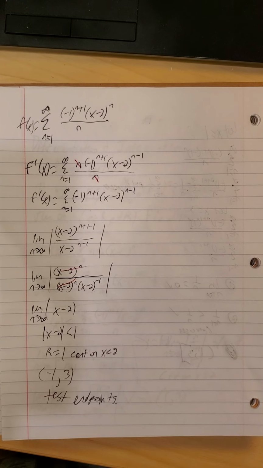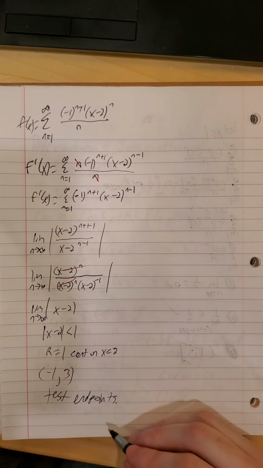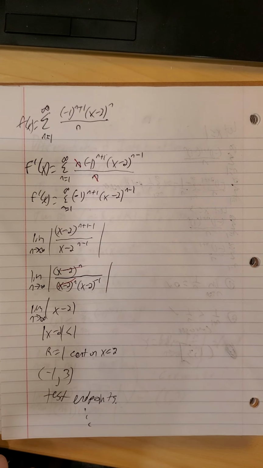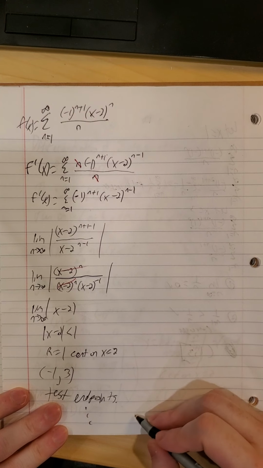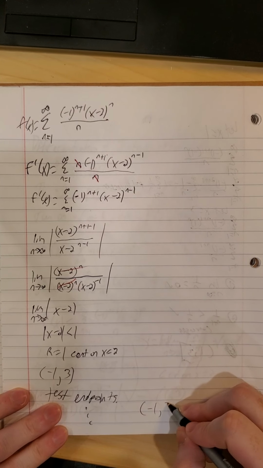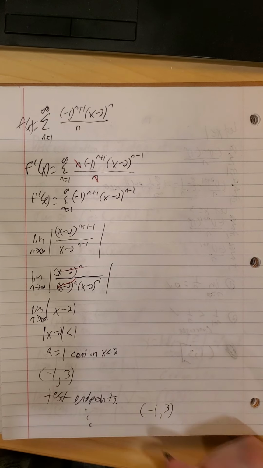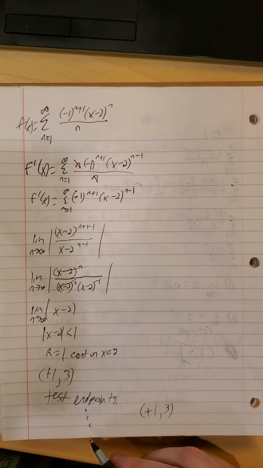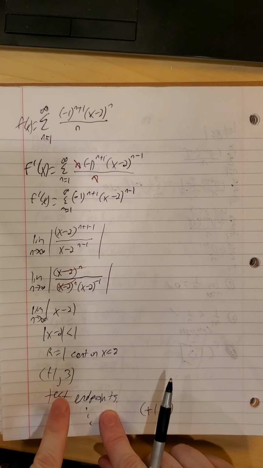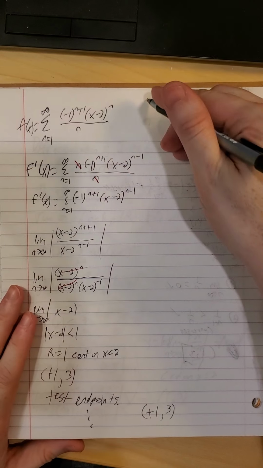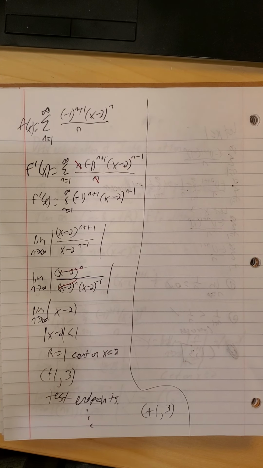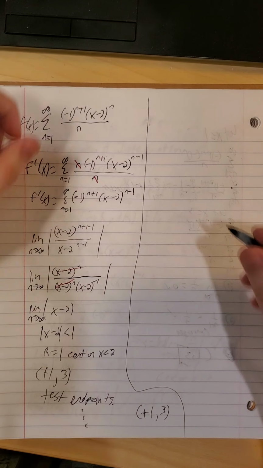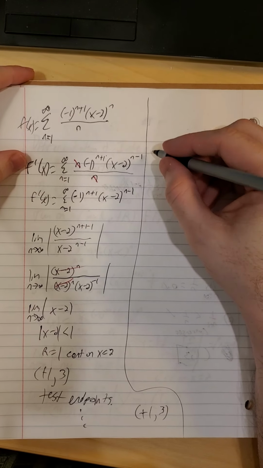And you will test those endpoints. Both of those should end up diverging. So on this one, it would stay as negative 1. I'm sorry, positive 1. I don't know where I got that negative 1. Positive 1, positive 3. Again, testing the endpoints, each one will diverge. I'll let you show that on your own, just because this is one of our longest videos ever. This is a very big, cumbersome section. We'll do the integral next.